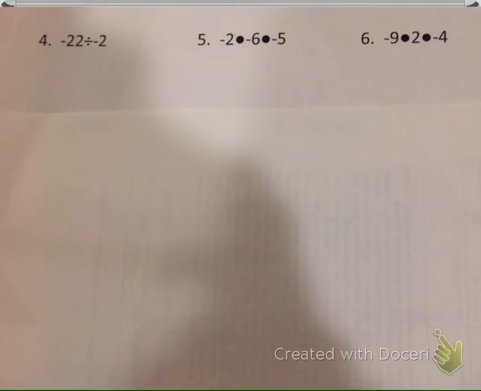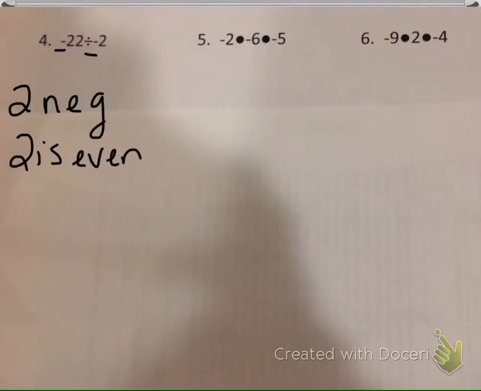Okay, let's try the next couple. Number 4. How many negatives do I have on number 4? I have 1, 2. 2 negatives. 2 is even. So my answer is going to be positive. And then you do the division. 22 divided by 2 is 11.